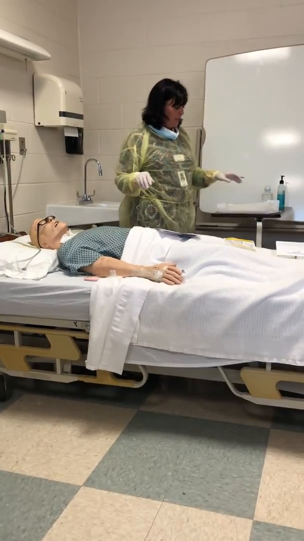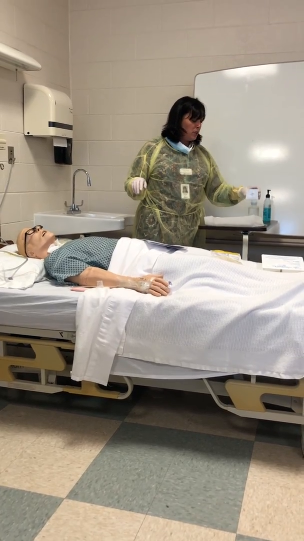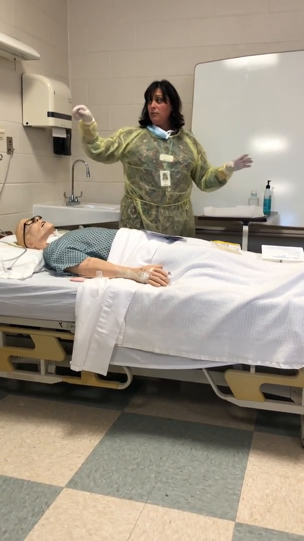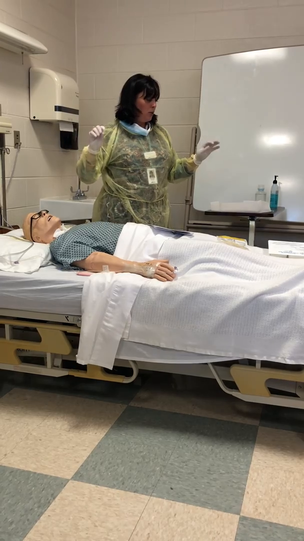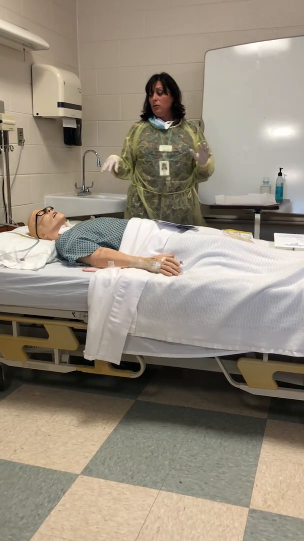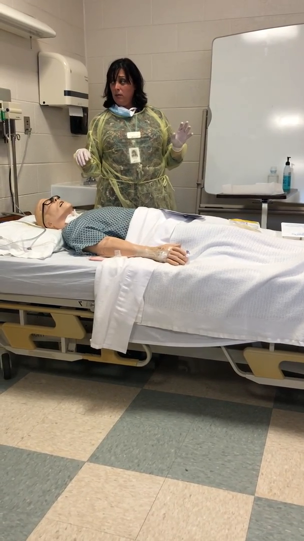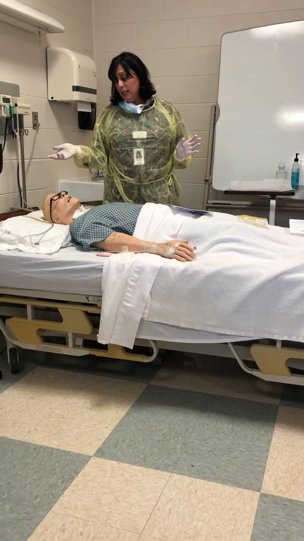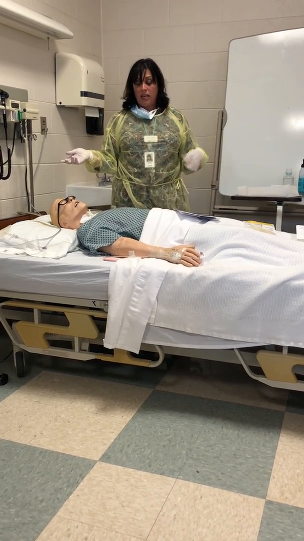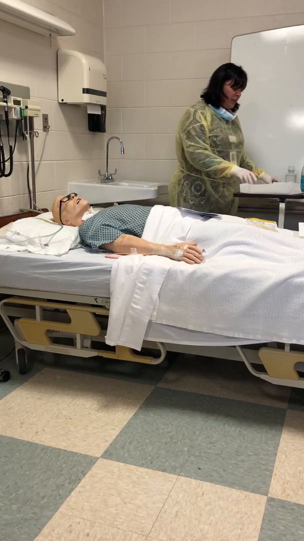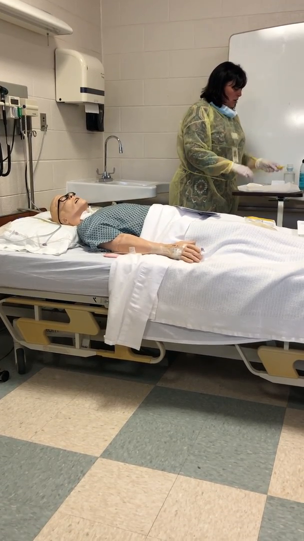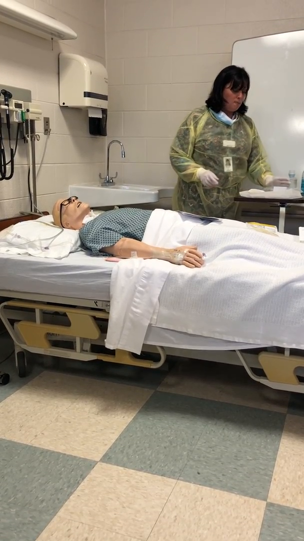Document your findings: your color, consistency, amount, that kind of thing. Obviously, whenever you're suctioning, you're going to be adding whatever is in the line. So if it's just a scant amount, you don't have to say 3 cc's because you can't really do that. So just say small amount, scant amount, color, whatever, thick, thin, that kind of thing.